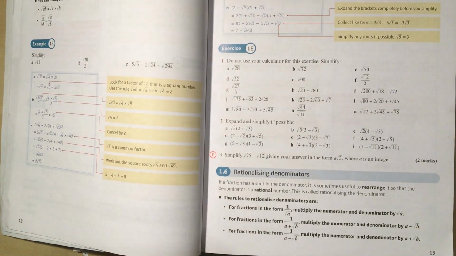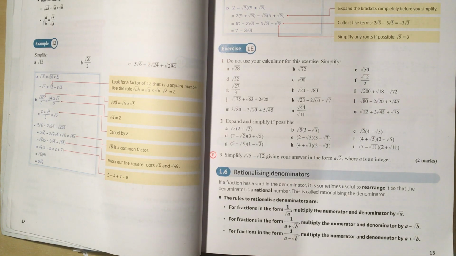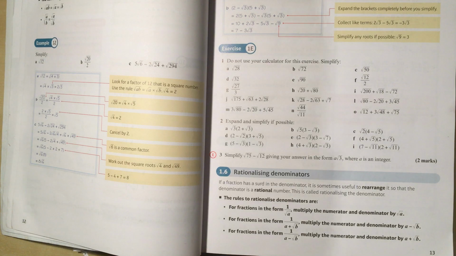So section 1.6, rationalising denominators. Now, I've just realised that in the last video I talked about section 1.5, and I'm going to talk here about how to do the questions, but we haven't really talked about surds and why it's important to simplify them. So I'll talk here about rationalising denominators, and then I'll do a separate video about surds and what the point of dealing with surds and simplifying surds is.